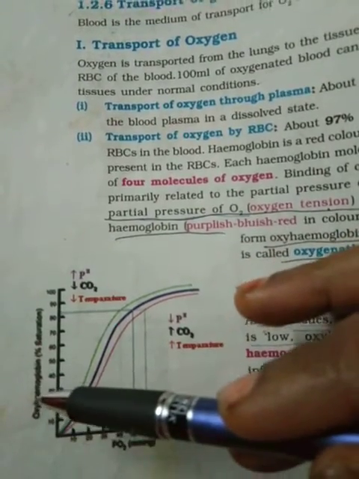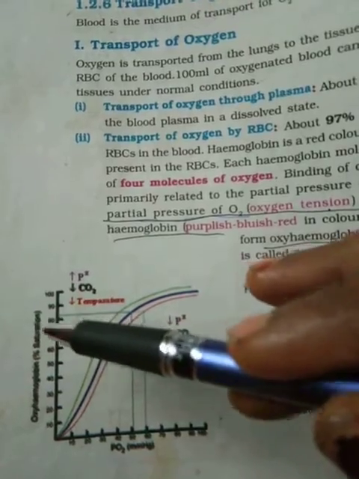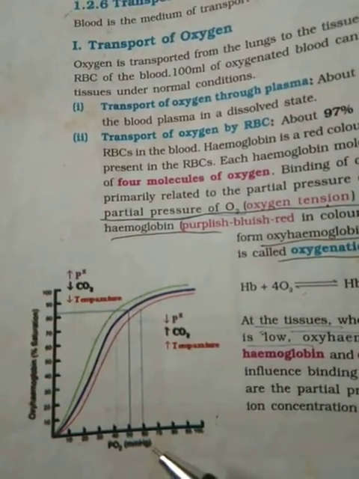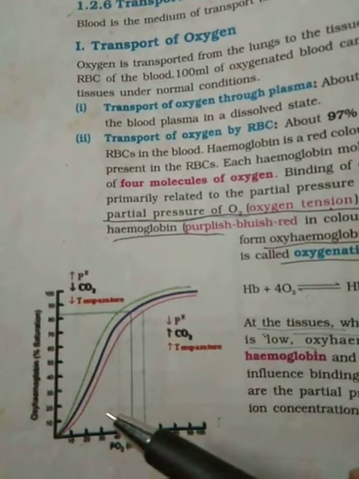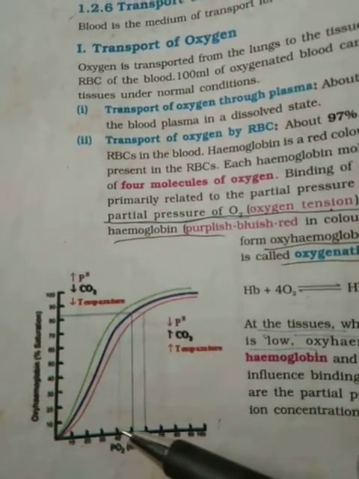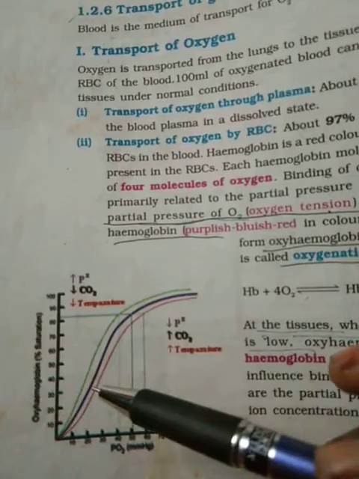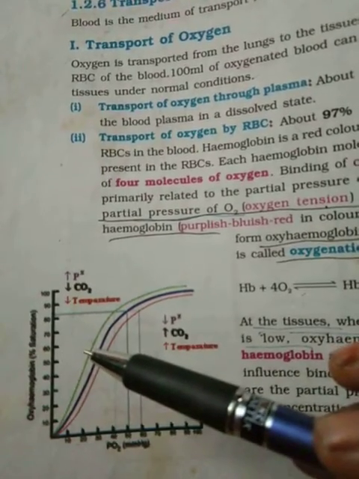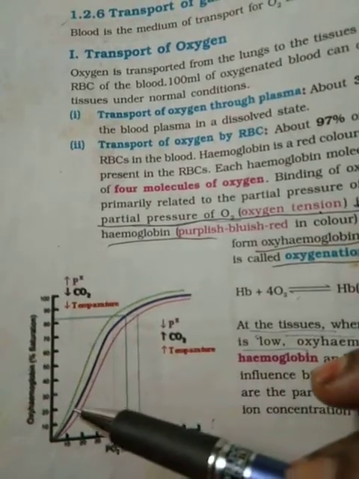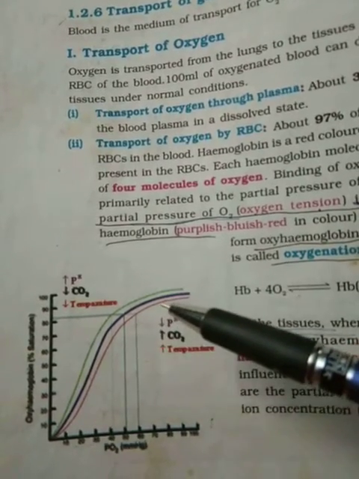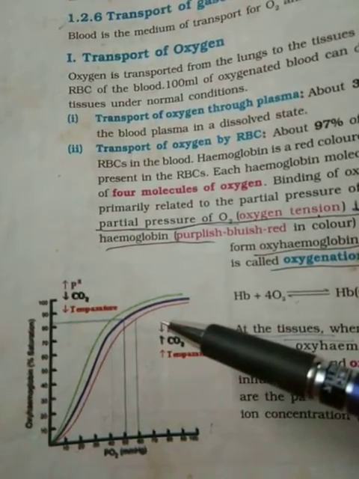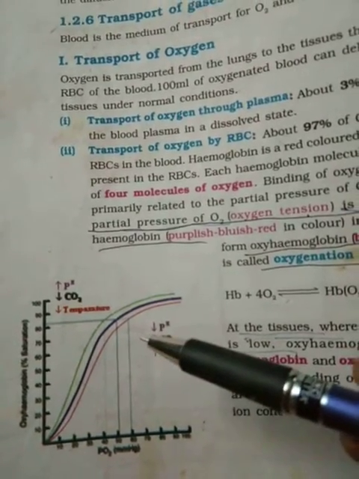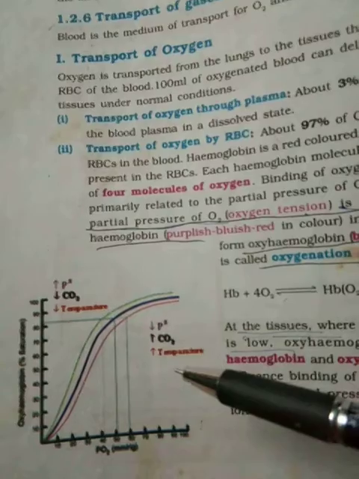At 10 ml of PO2, hemoglobin saturation is 50%. So at the alveolar stage, high PO2, then form the oxyhemoglobin curve.